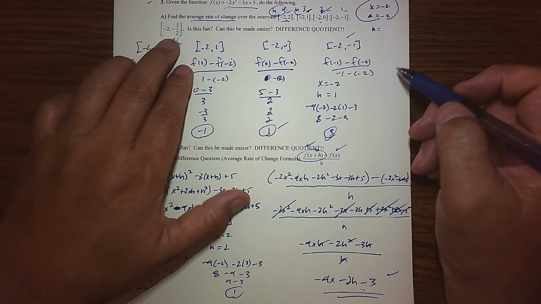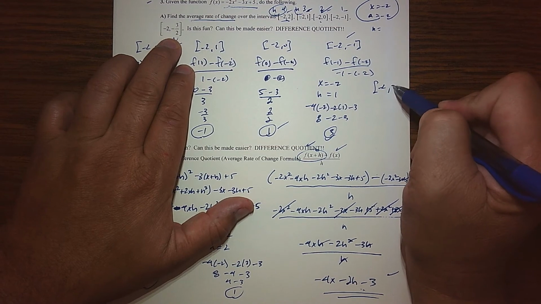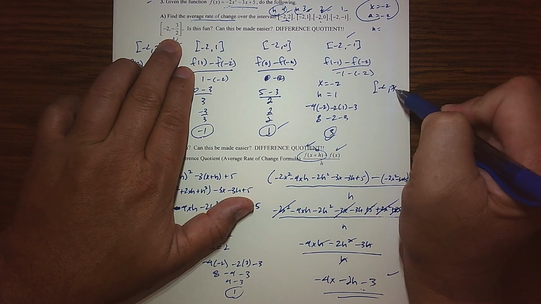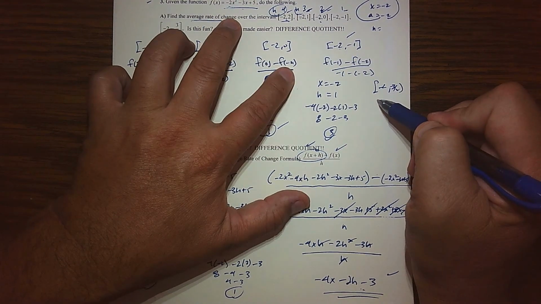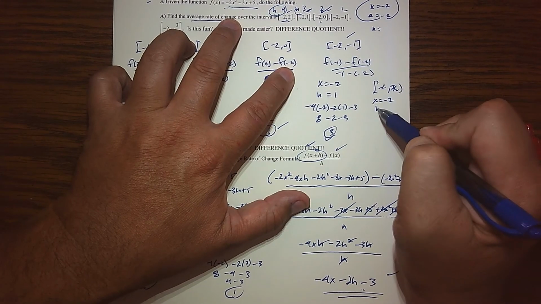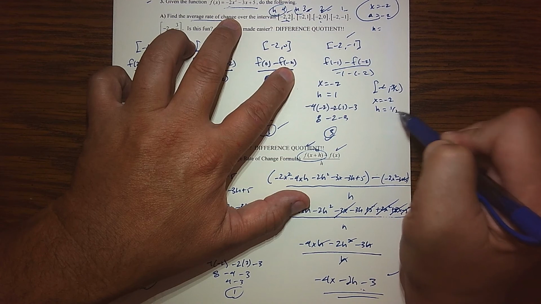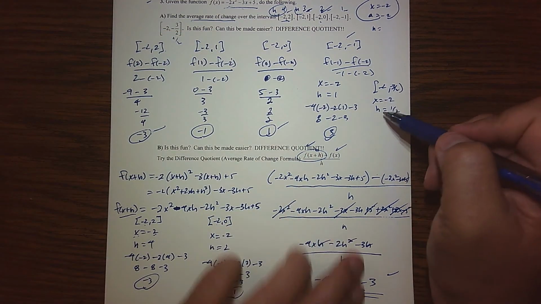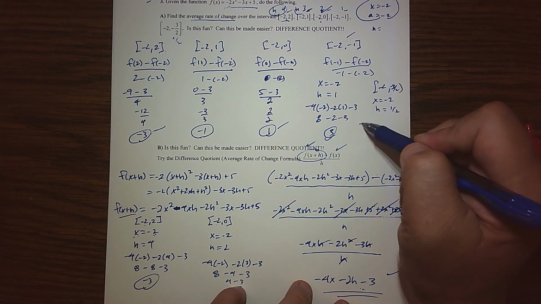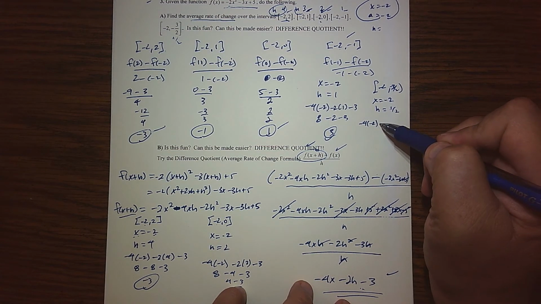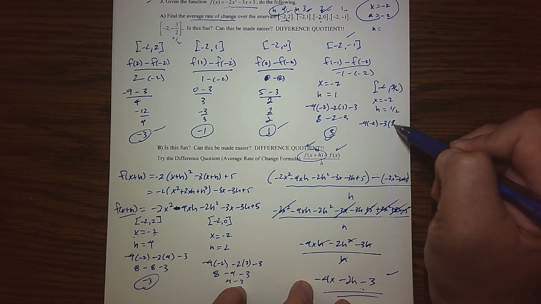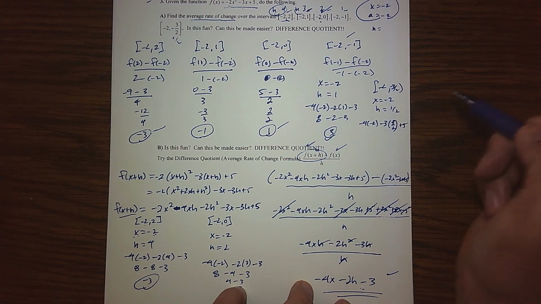And then even this last one, we're going to save ourselves the agony of putting a fraction into the function. What I can do is use that x is negative 2 and h is 1/2. And so plugging that into our formula that we found down here, this is negative 4 times negative 2 minus 2 times 1/2, minus 3.